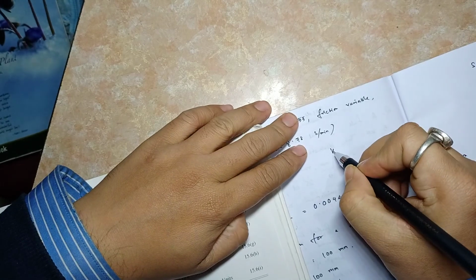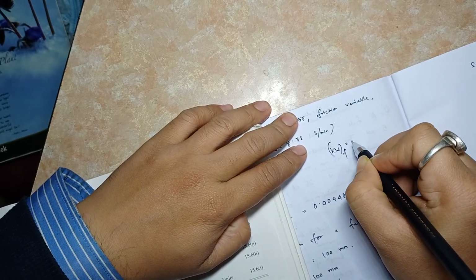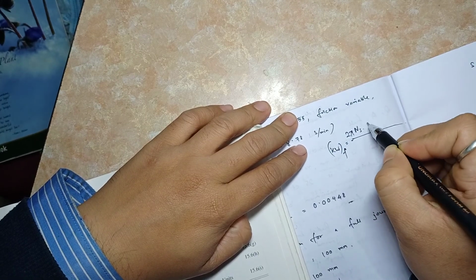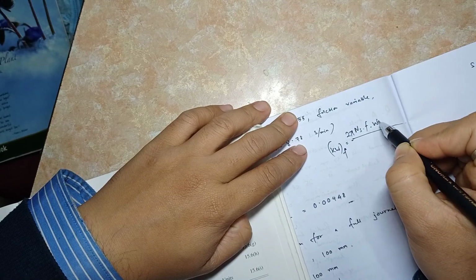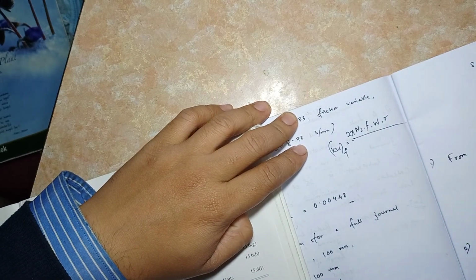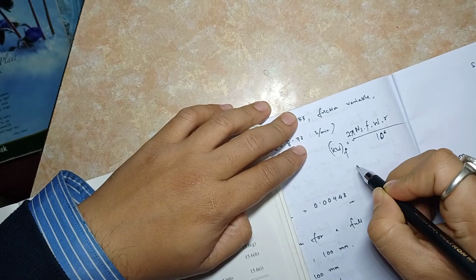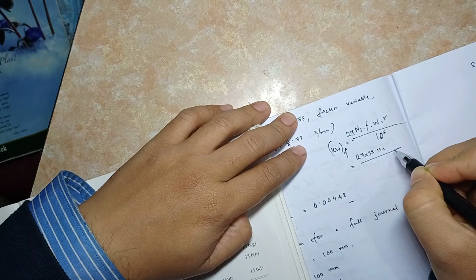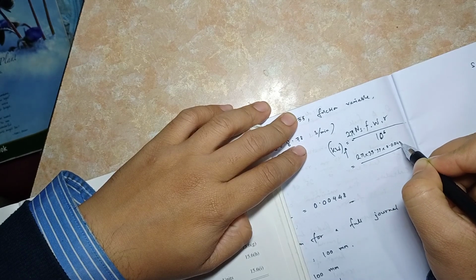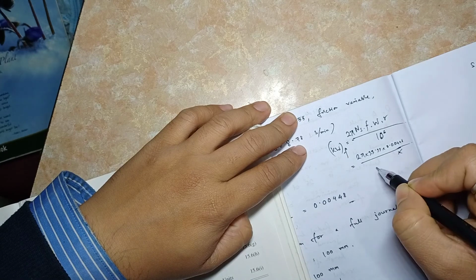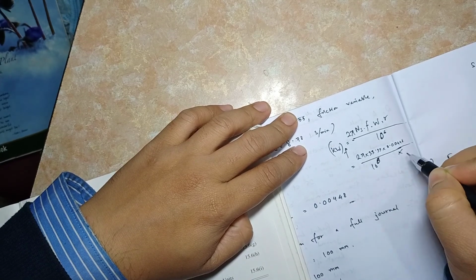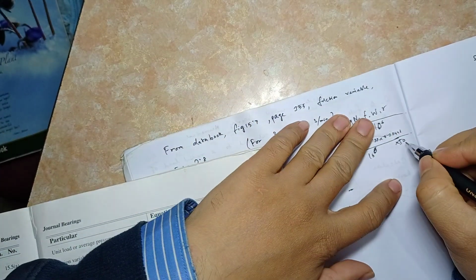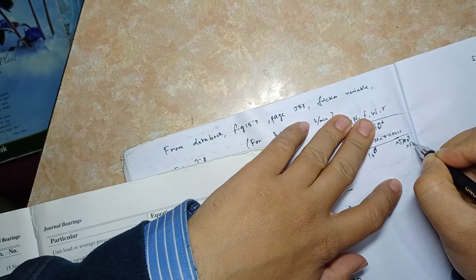The power lost in friction can be found from this formula, power in kilowatts, that is 2 pi ns into the coefficient of friction multiplied by the load multiplied by the radius, divided by 10 to the power 6. If you do that, you will get 33.33 multiplied by 0.00448 multiplied by the load, 5 into 10 to the power 3, and the radius is 50.